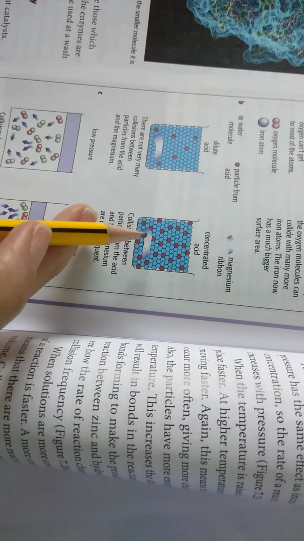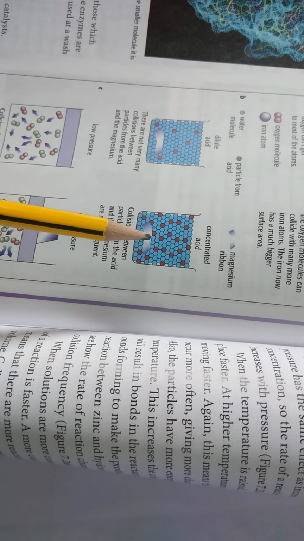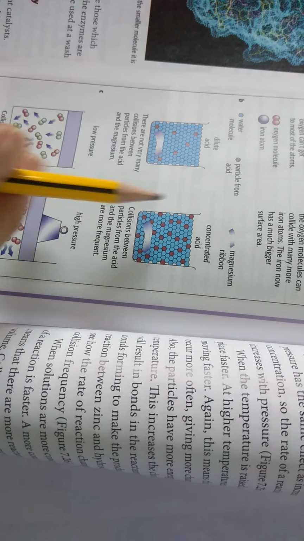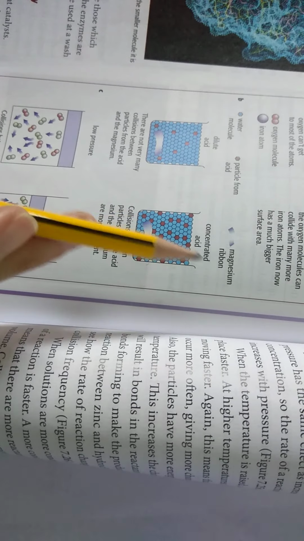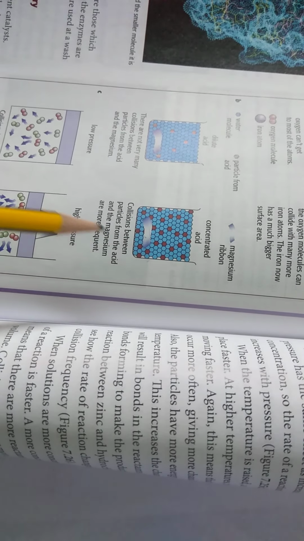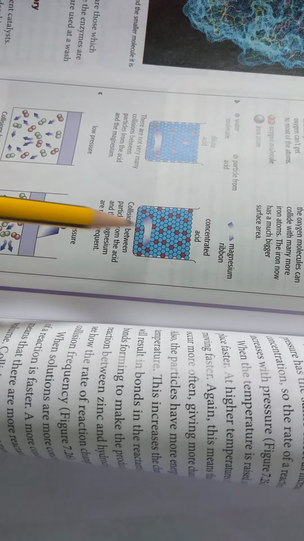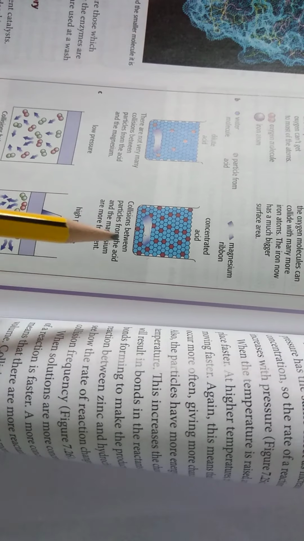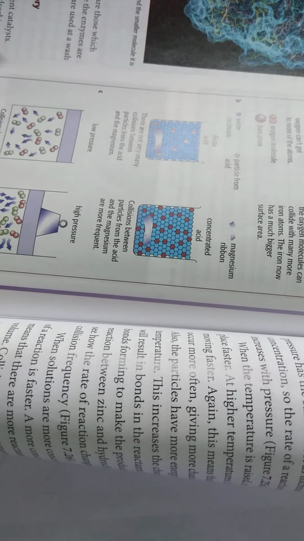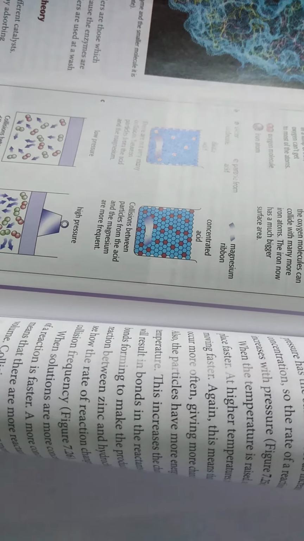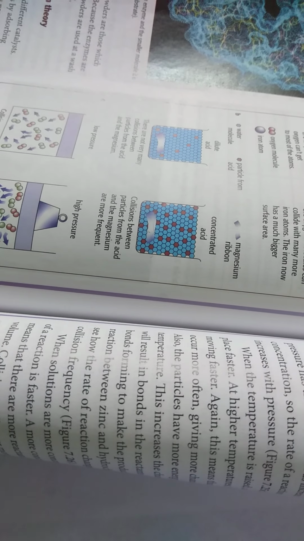So the explanation of why the rate of the reaction is higher when we use a concentrated acid or a concentrated reactant, whatever the reactant is, is because the collisions between the reactant molecules are more frequent, and more frequent collisions will cause a higher rate of the reaction, or a faster reaction.